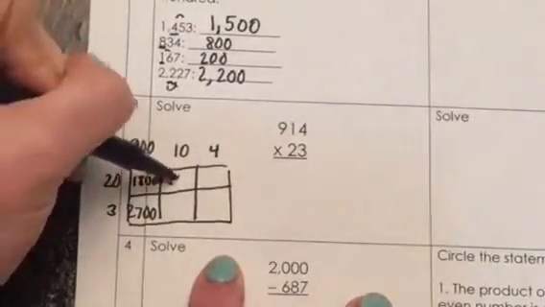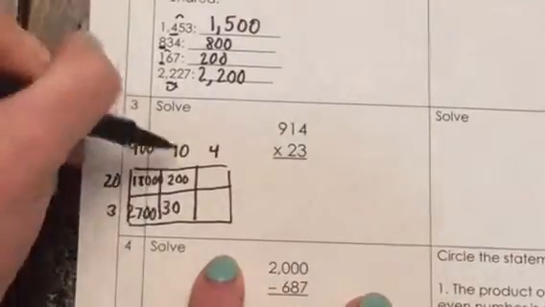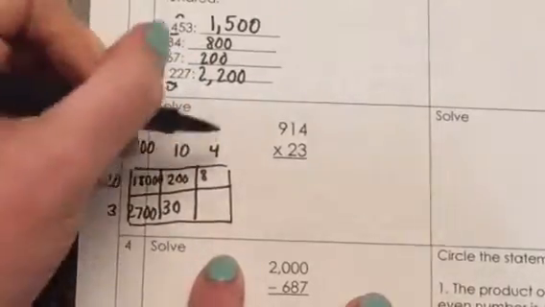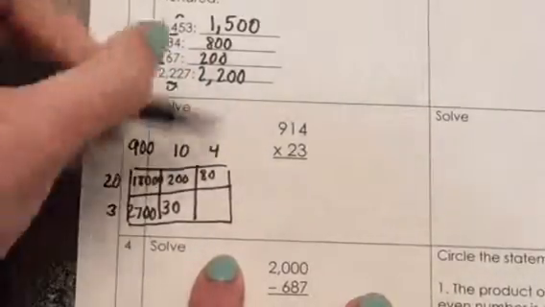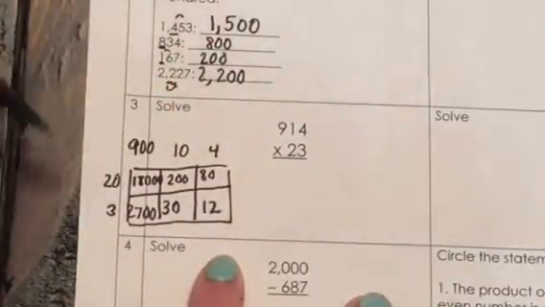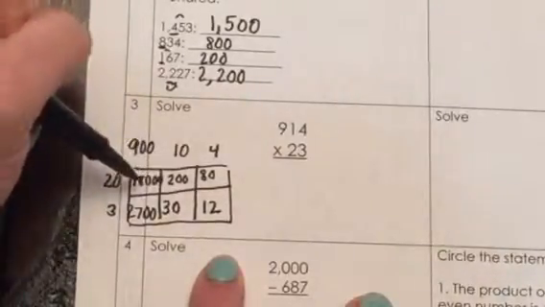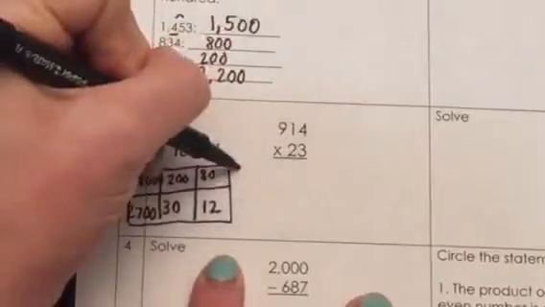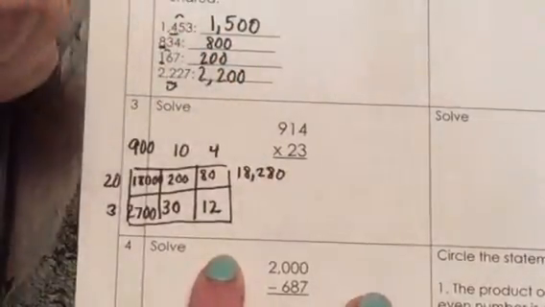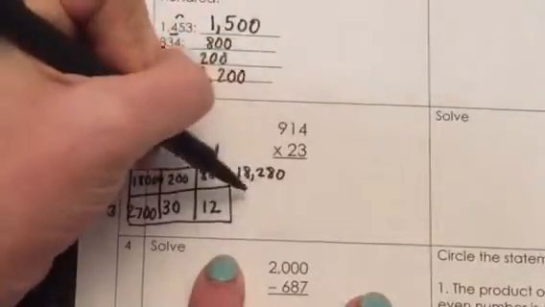We need to add my place values. 3 times 1 is 3. My tens. 2 times 4 is 8, but it's 4 20s, so I need to make that an 80. And then 3 times 4 is 12. From here, you need to add up, so I'm going to add this row, 18,280. Then I'm going to add the second row, 2,742.